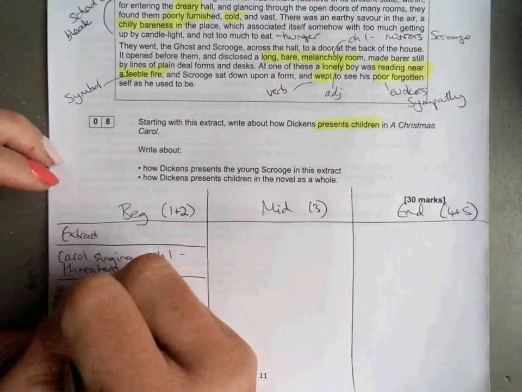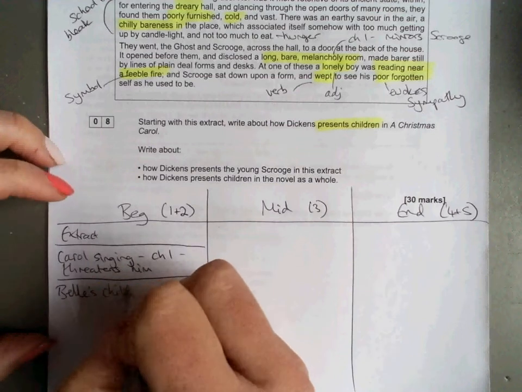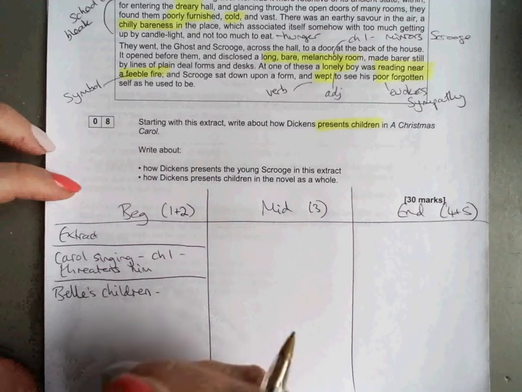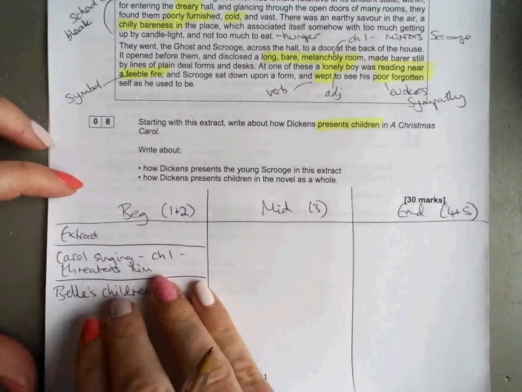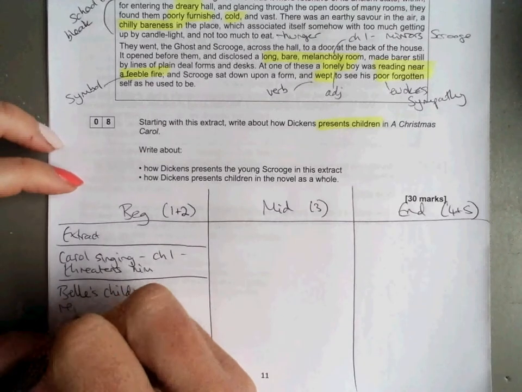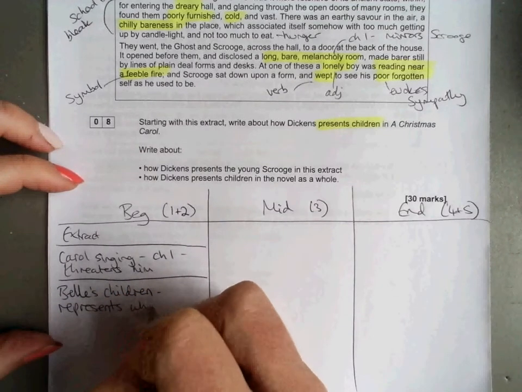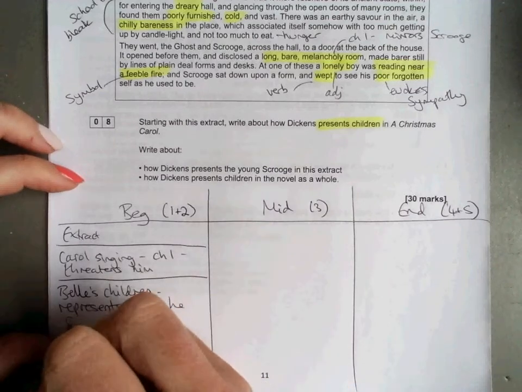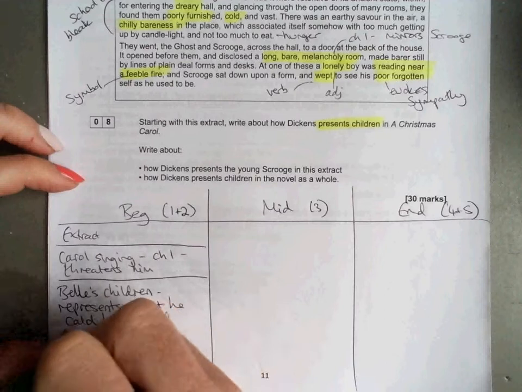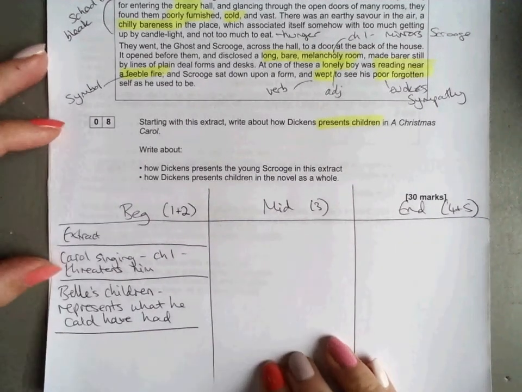So I definitely would talk about that. The other thing that I might mention are the references in chapter 2 to Bell's children. And we know that for Scrooge, seeing this child, seeing the child he could have had, is something that really is devastating to him. It represents what he could have had if he hadn't prioritised greed and prioritised money, the golden idol as Bell calls it.